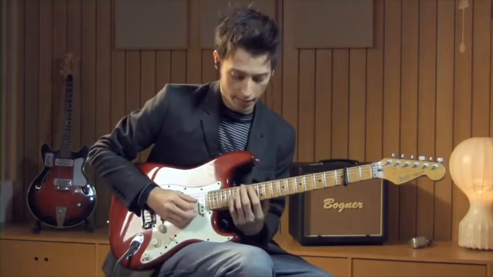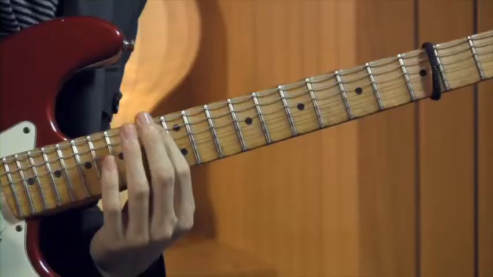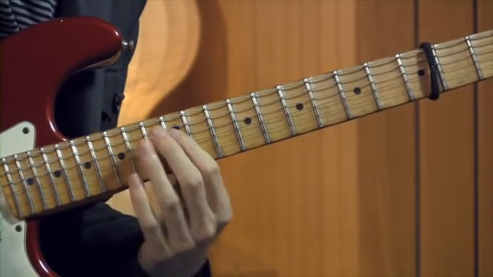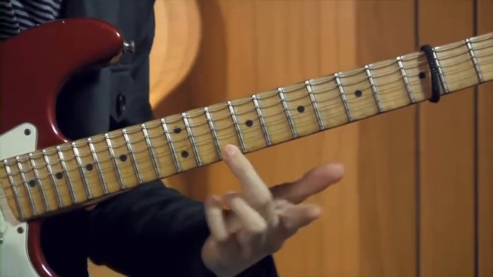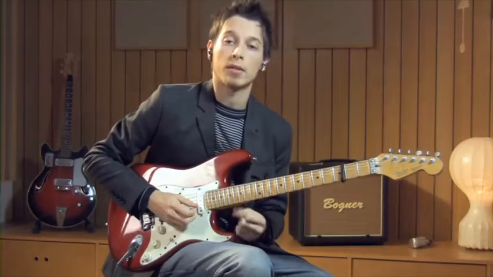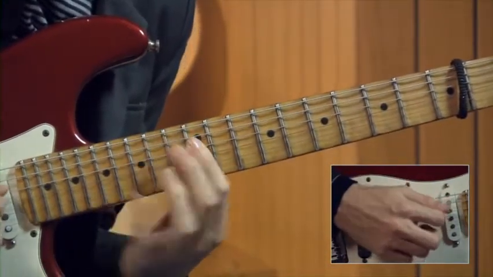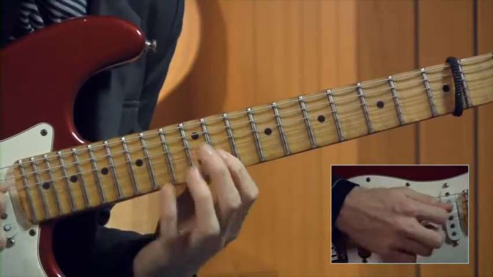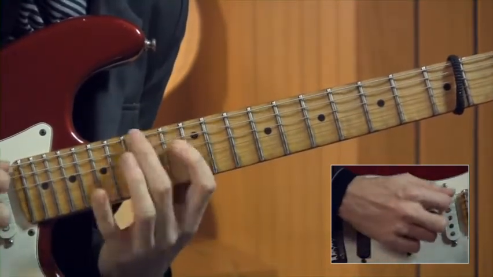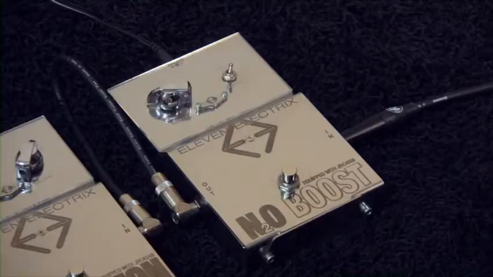Pay attention to giving the right space to the note that is played twice. 1, 2, 1, 2, 1, 2. Let's play the example slowly. I'll play them fast with the boost.